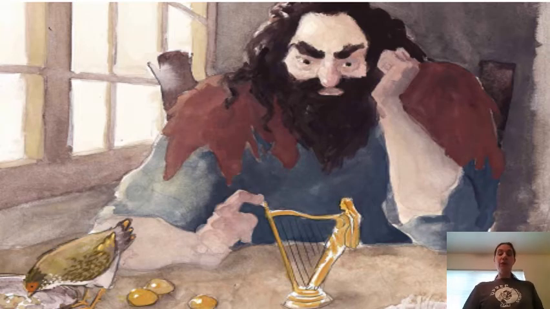The wife brought the harp and the hen. The giant looked at the hen and barked, "Lay!" And the hen laid an egg, all of gold. Then the giant looked at the golden harp and said, "Sing!" And the golden harp sang beautifully. And it went on singing until the giant fell asleep and started snoring like thunder.